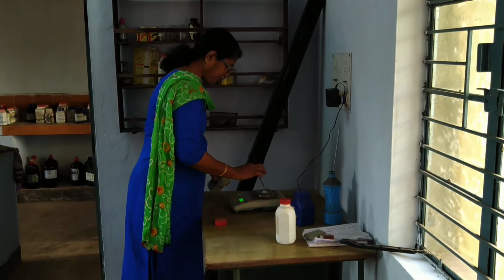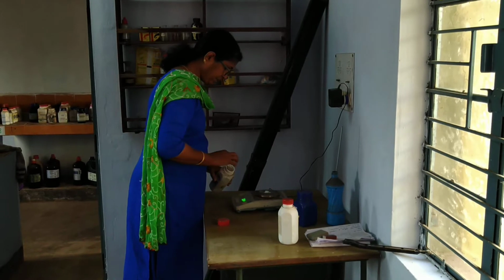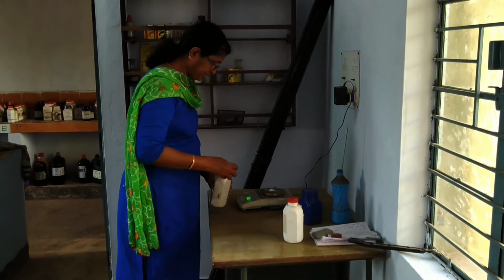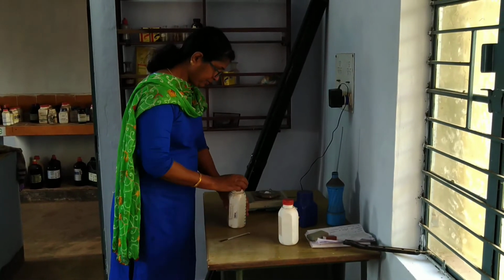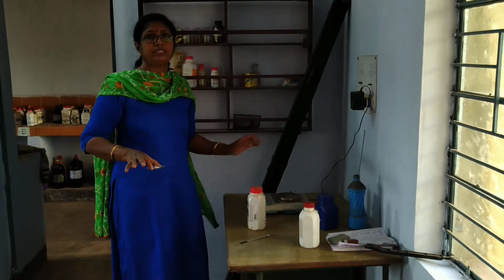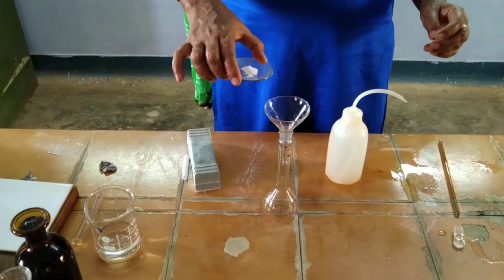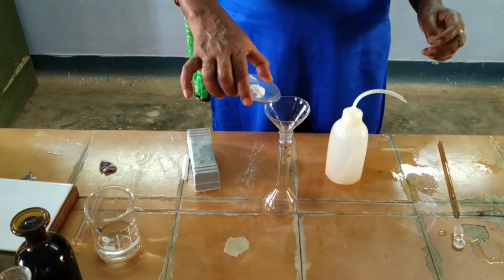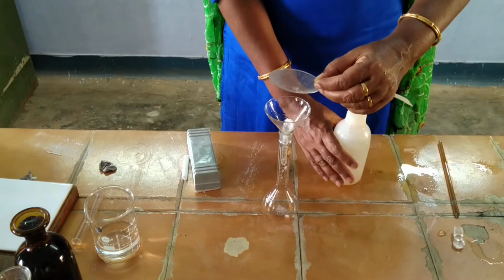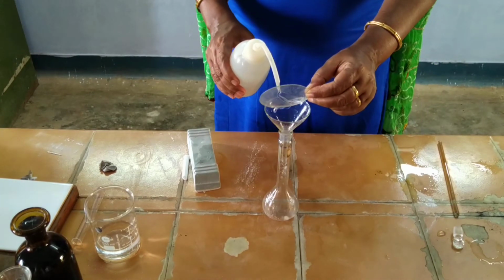It's very simple, not that problematic. You can simply make 0.63. Okay, 0.63 you got. Now you will have to transfer it to the standard flask. This is 0.63 gram. So we are going to prepare the standard solution and transfer it. Then you wash it with water.